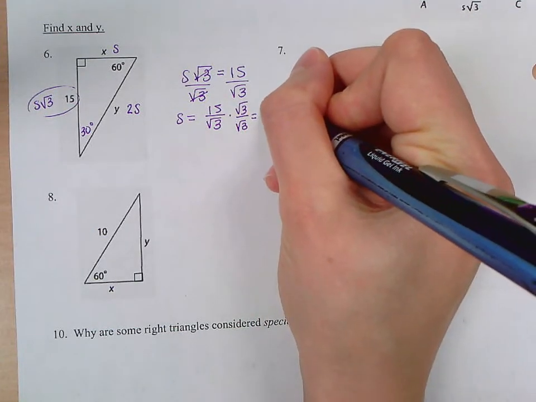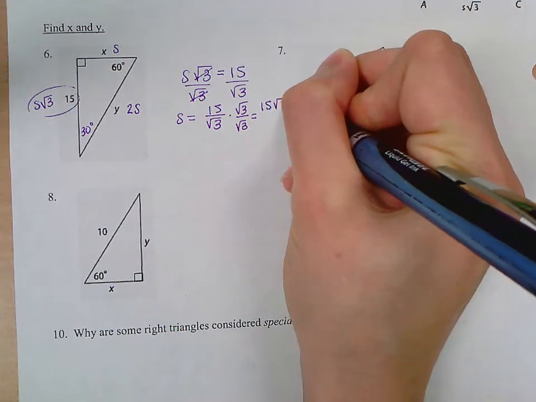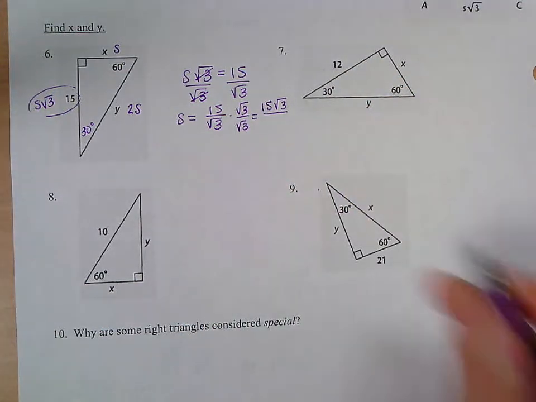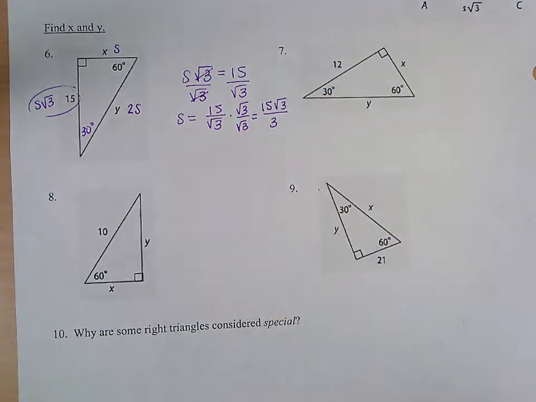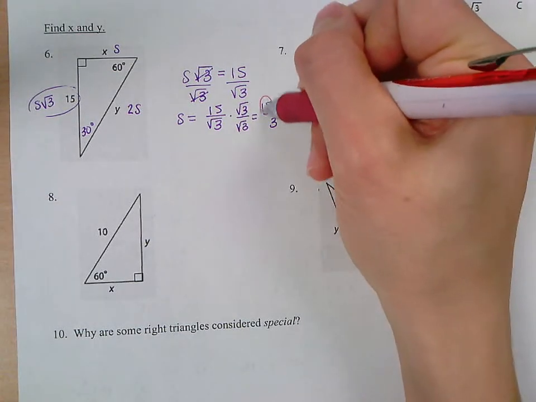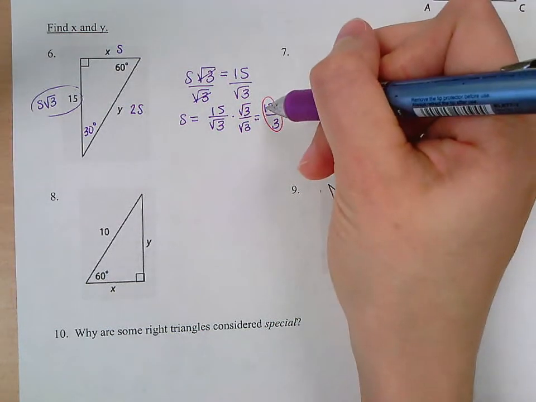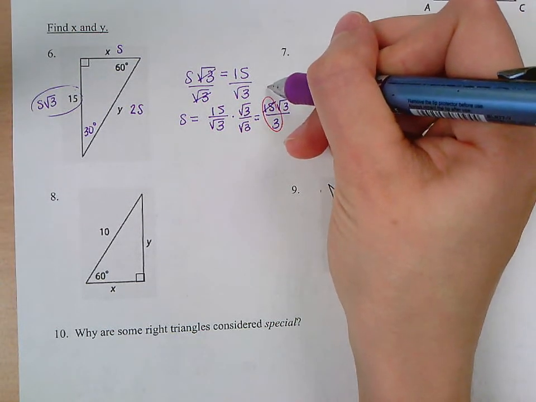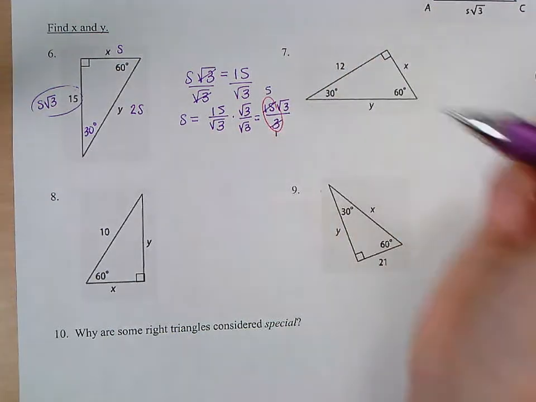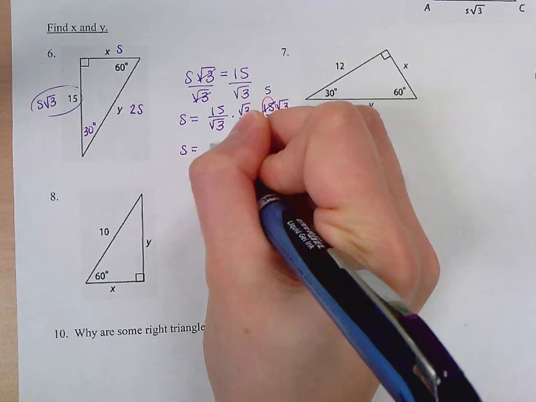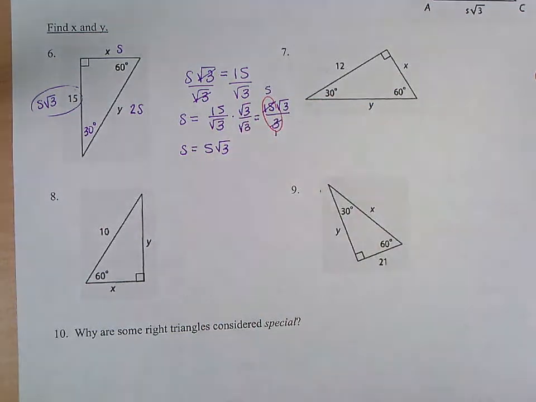So on the top, I get 15 square root 3 over, on the bottom, square root of 3 times itself will just be 3. And then for this one, the 15 over 3 can be simplified. So 15 divided by 3 would be 5. 3 divided by 3 is 1. So S is equal to 5 square root 3.